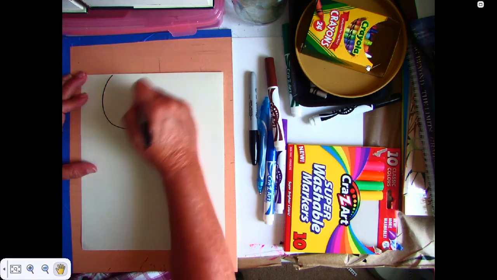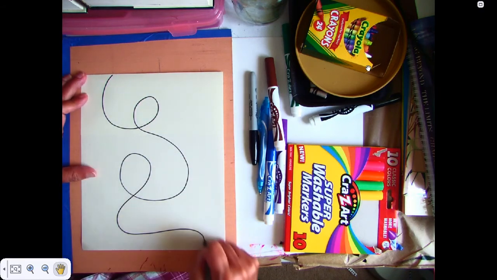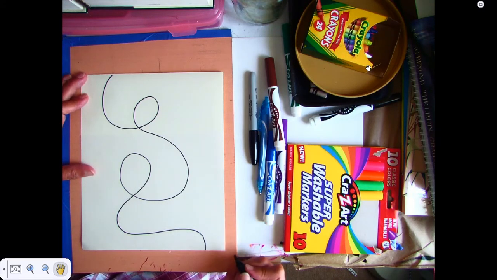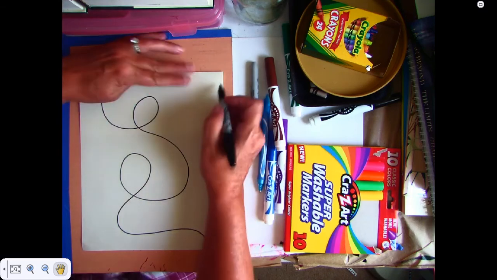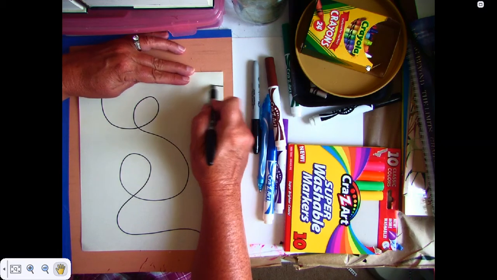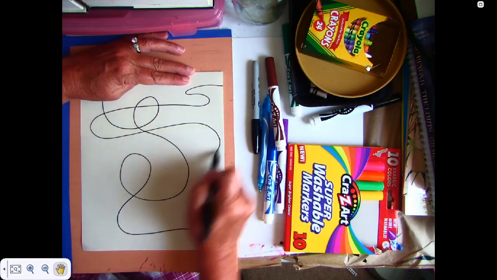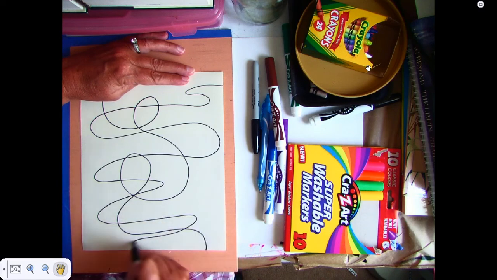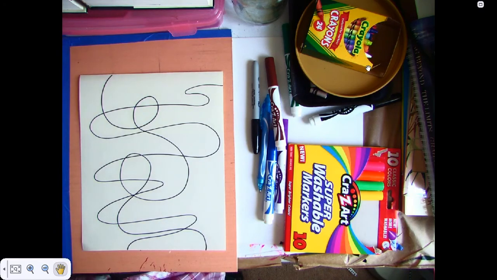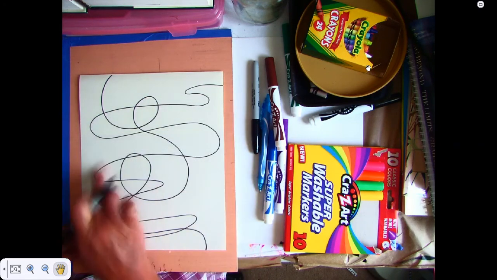So this line, for example, might move in a loop-de-loop fashion. And it moves from one side of my paper to the other. I'm going to draw a different line and make it start in a different place. And it's going to be a different kind of line. Sometimes my line will cross over the line that I drew the first time. So now I have two lines that move very interestingly. Imagine if it was a roller coaster.